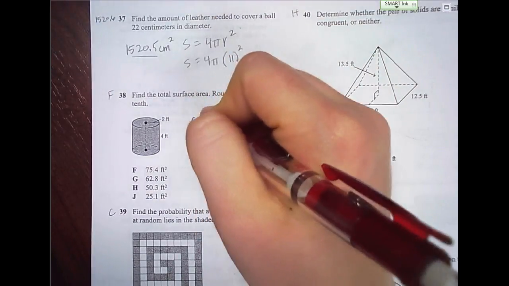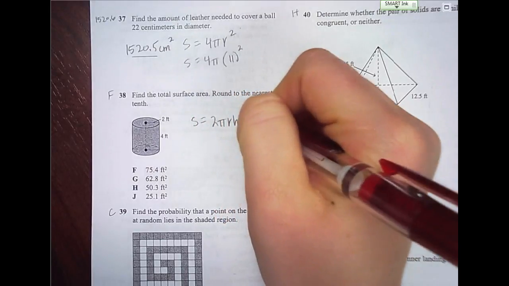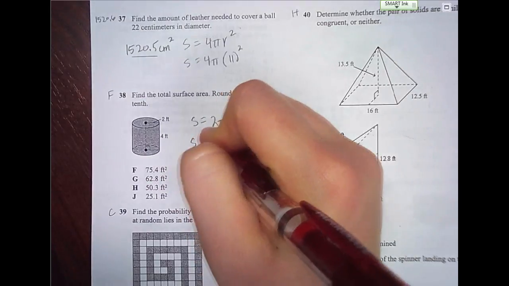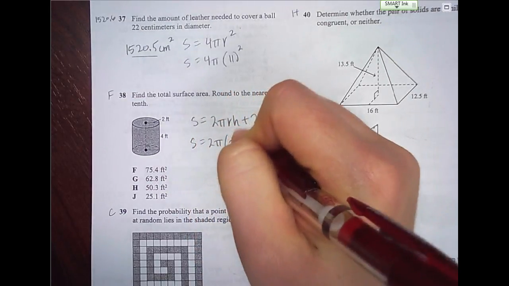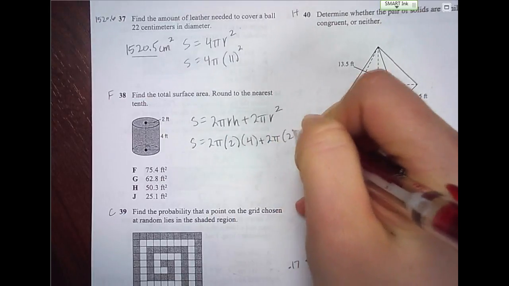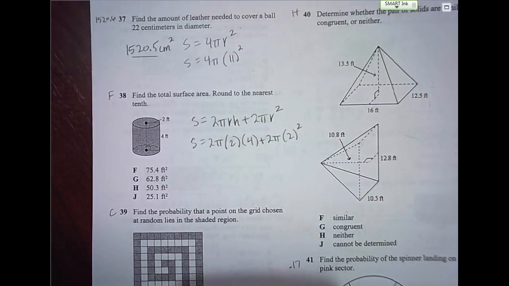38, find the total surface area. So surface area of a cylinder, 2 pi r h plus 2 pi r squared. 2 pi times 2 times 4 plus 2 pi times 2 squared. 2 pi plus 2 pi times 4. 75.4.